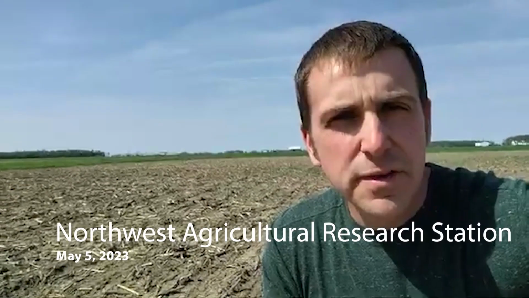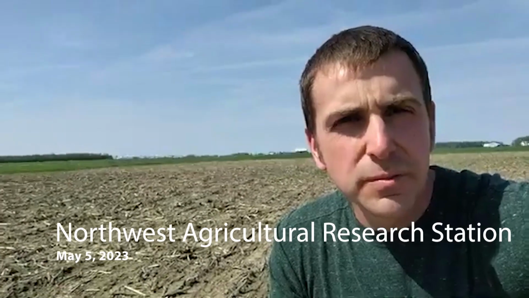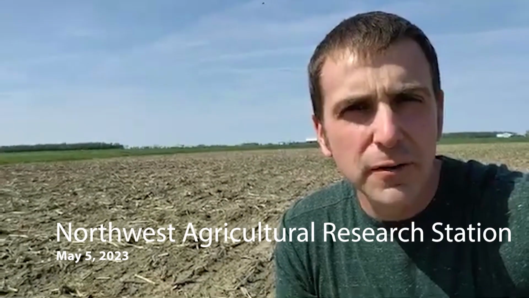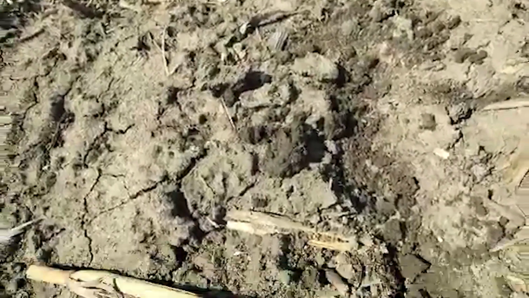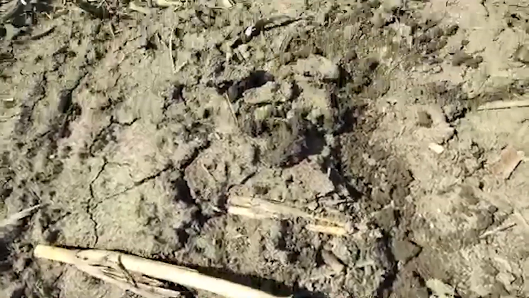I'm up here at the Northwest Agricultural Research Station here on Friday, May 5th, and I'm checking on the first soybean planting date field for the Battle for the Belt project. And you can see behind me there's a lot of rows planted, but not a lot of beans coming up. We do have some starting in furrow. Should be up hopefully in the next few days. Pretty excited to see the battle.